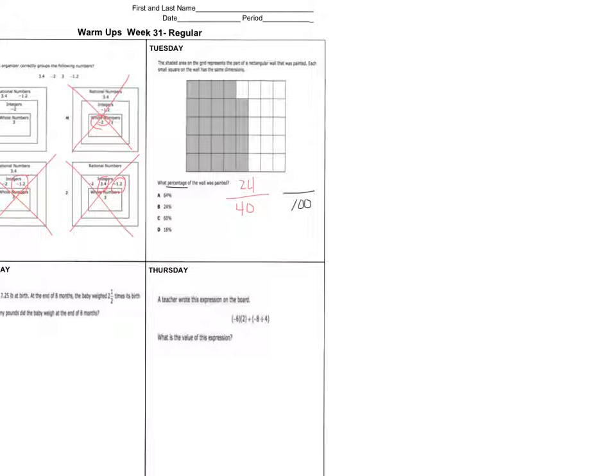So my next step is to try and simplify this fraction, 24 over 40. And I know that I can simplify it by dividing both numbers in half by 2. So I'm going to get 12 over 20. So now I'm looking at the relationship between 20 and 100. And I know that 20 is a factor.